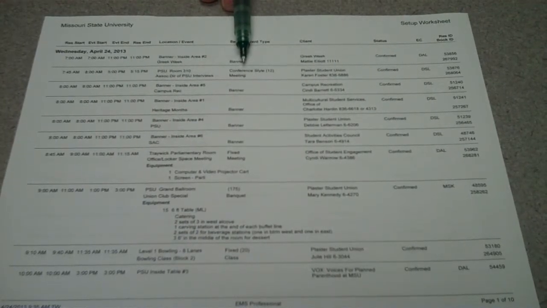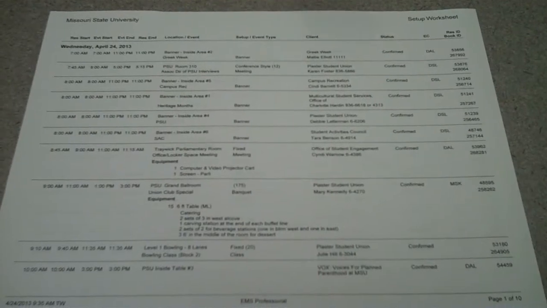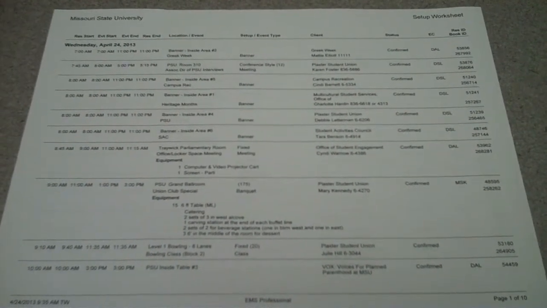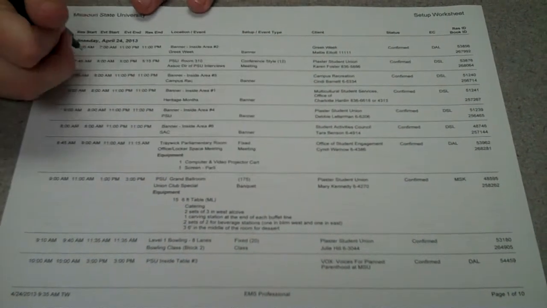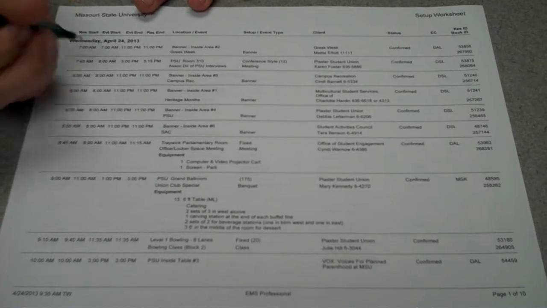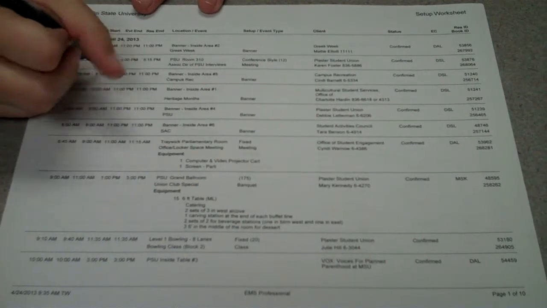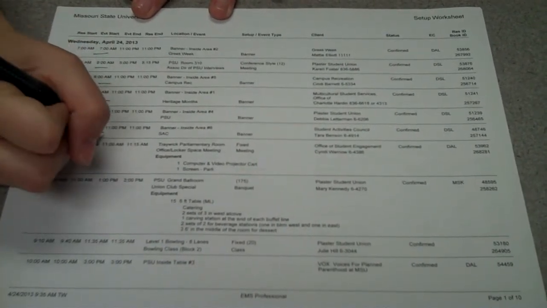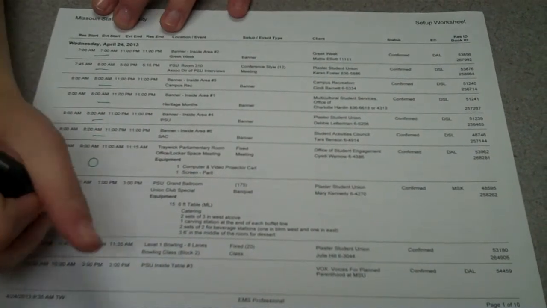After that, it is the style of the room, so the setup, and in the parentheses is the number that the setup is for. To mark the sheets, you go through. For areas that you don't necessarily have to check on every shift, we put a line. And for rooms that you need to make sure and set or check, put a circle.